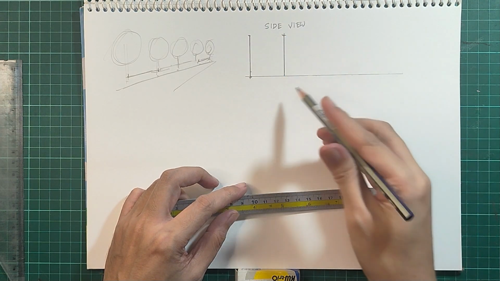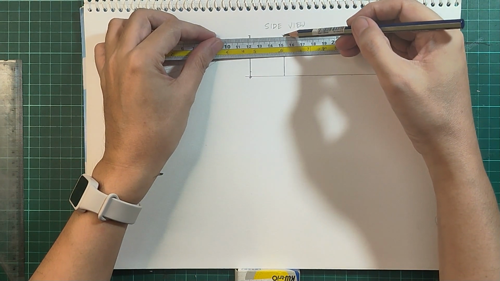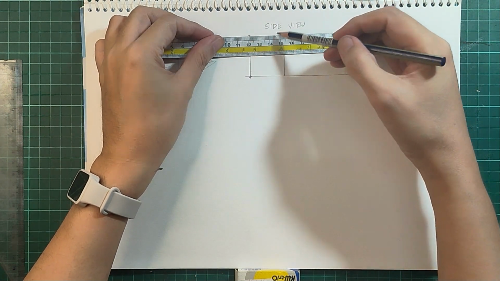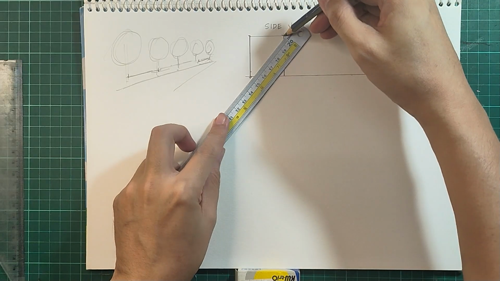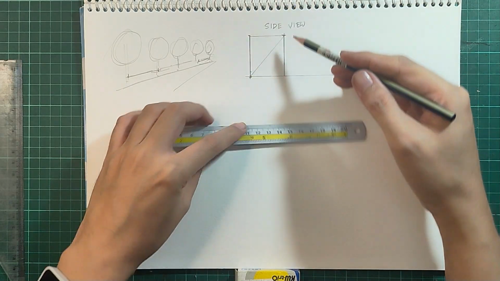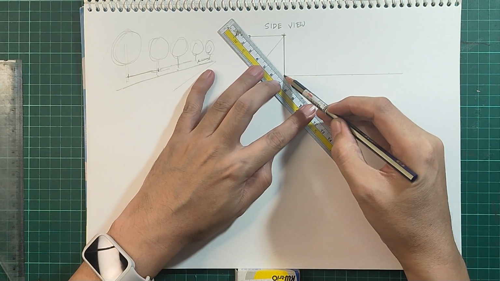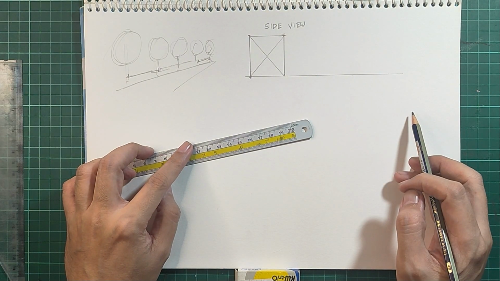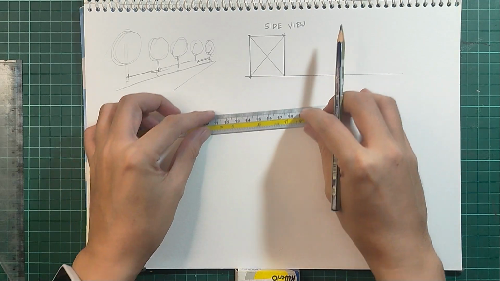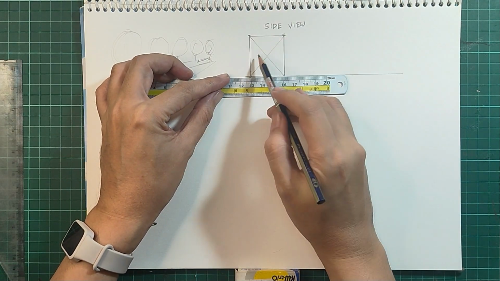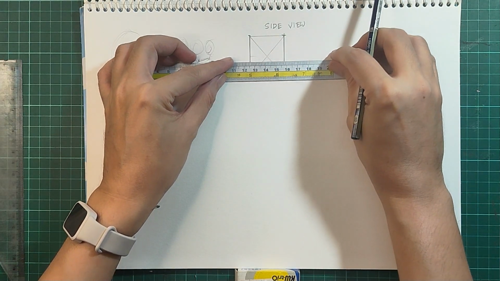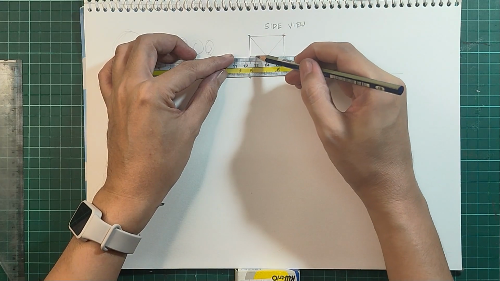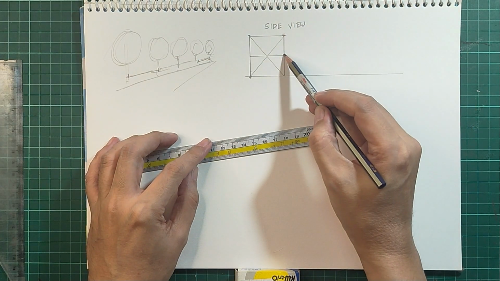What we're going to do is X that out. I'm just going to X this part here. Okay, that's the first thing. The second thing you're going to do is find the horizontal line across the center. So you have that.